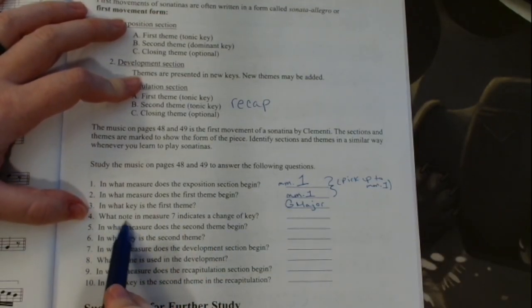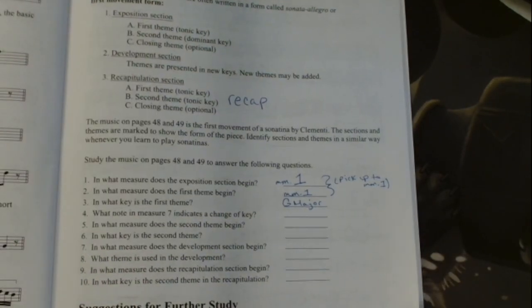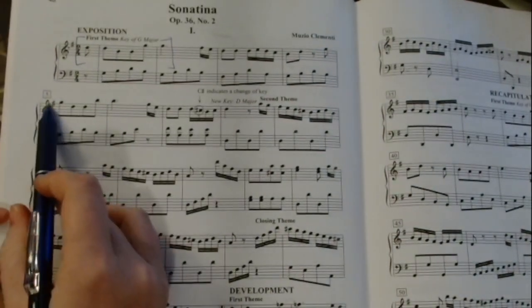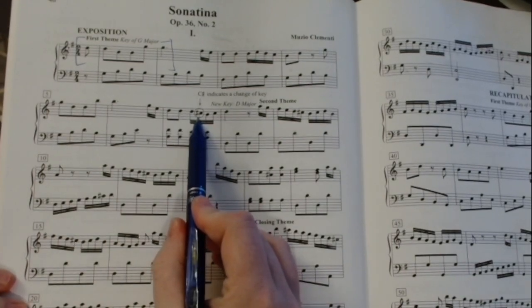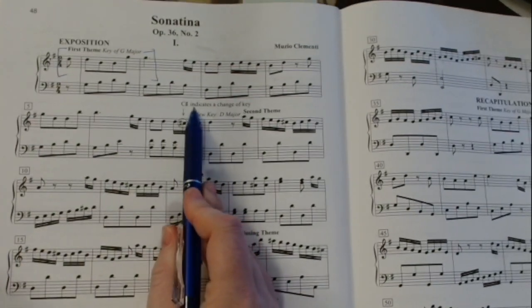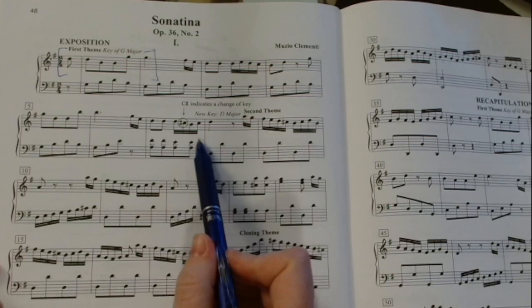Number 4, what note in measure 7 indicates a change of key? So I'm going to find measure 7. And look, they have the answer written right here. It says C sharp indicates a change of key.